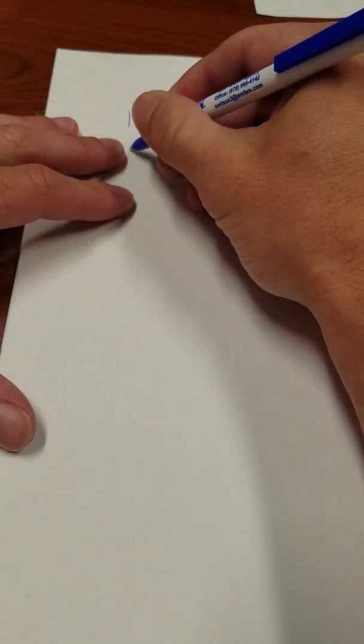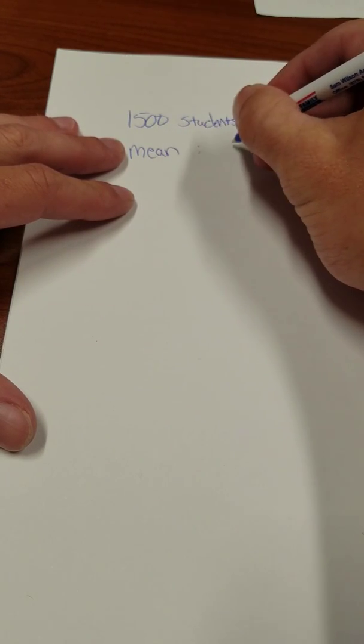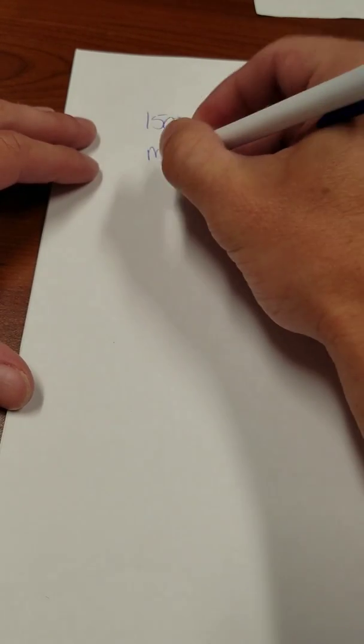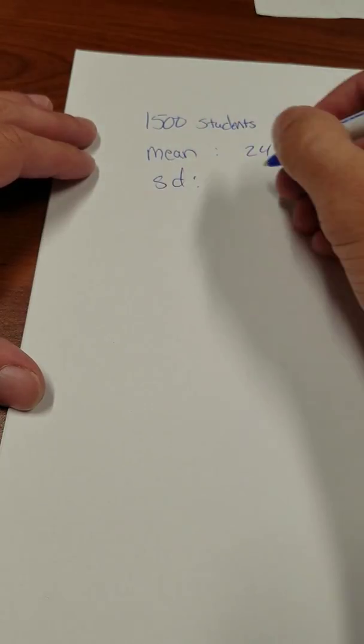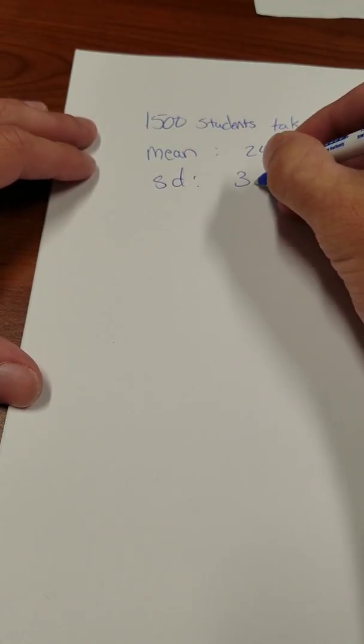They might tell you the mean is going to be, for this year, 24 with a standard deviation of 3.5. Okay, I don't know, all fictional numbers. So that's everything they're going to tell you, and then they're going to ask you a lot of questions.